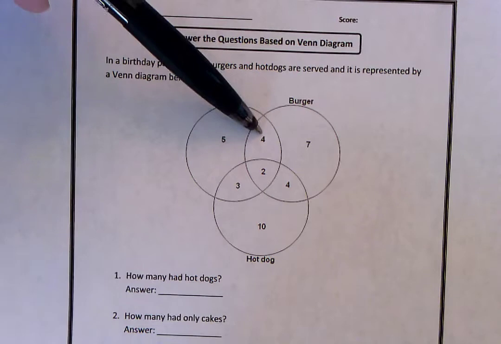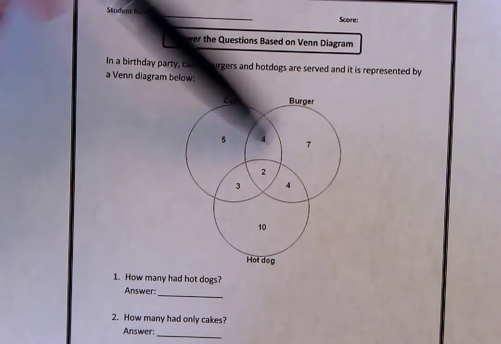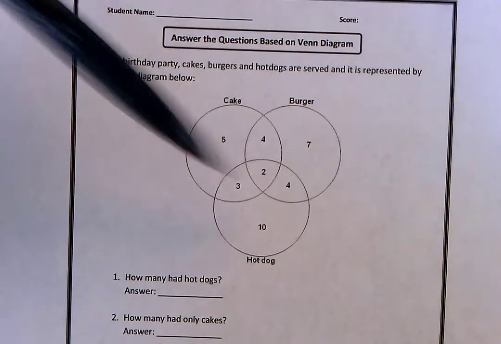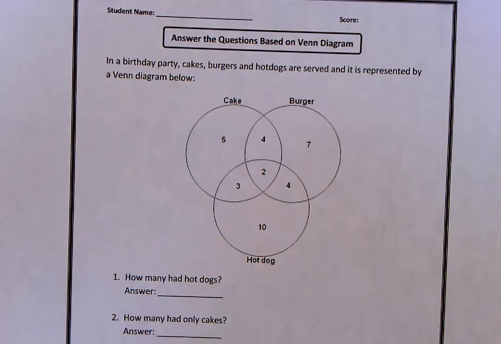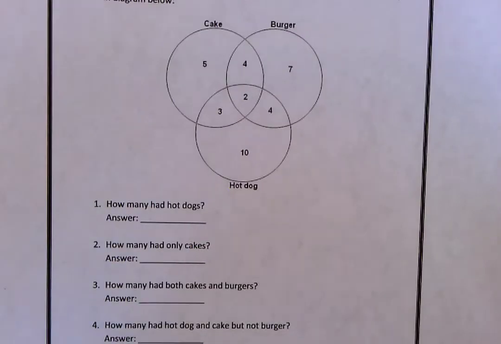If you can see a number where just two of the circles intersect, that means they had just two of those, like cake and burgers, okay? So it's just a way of organizing information. So we can answer some of these questions on here, and then we'll get into the more formal ways of writing what these look like.